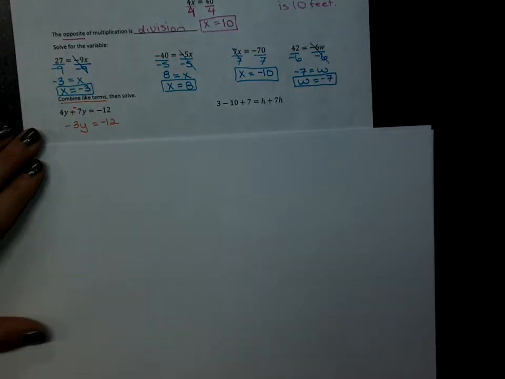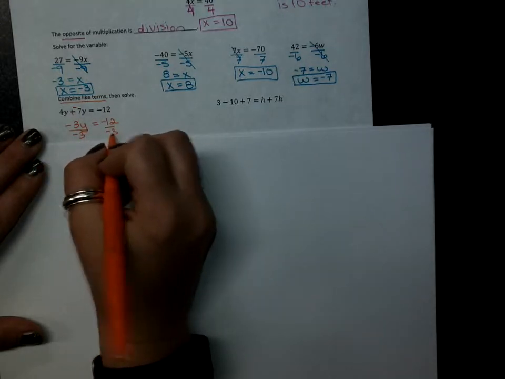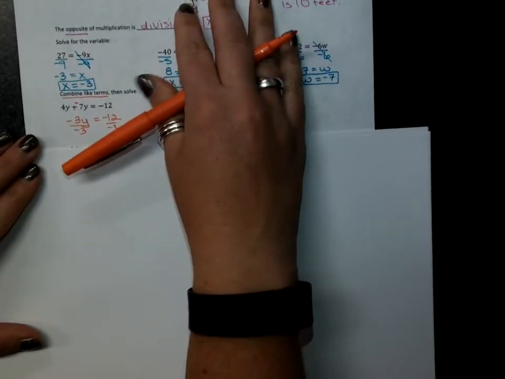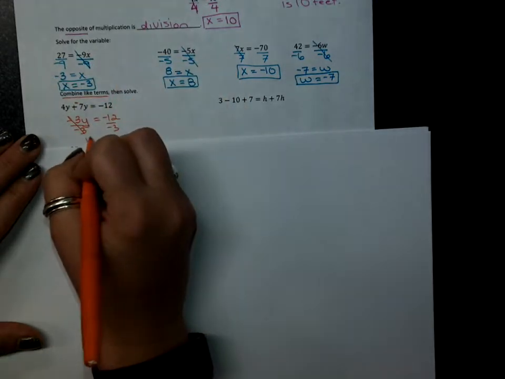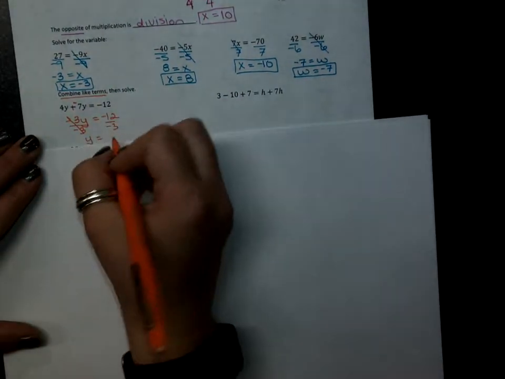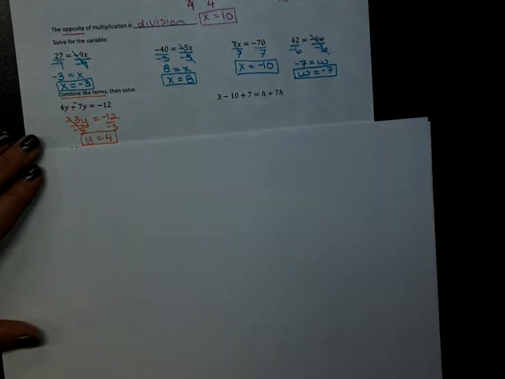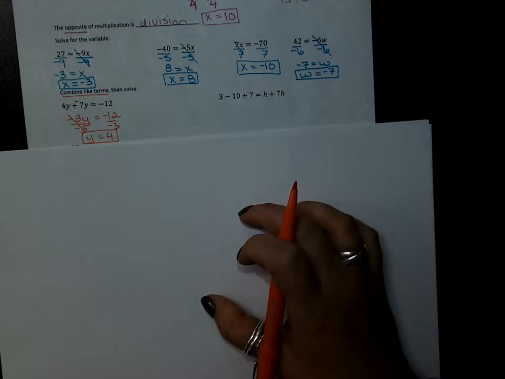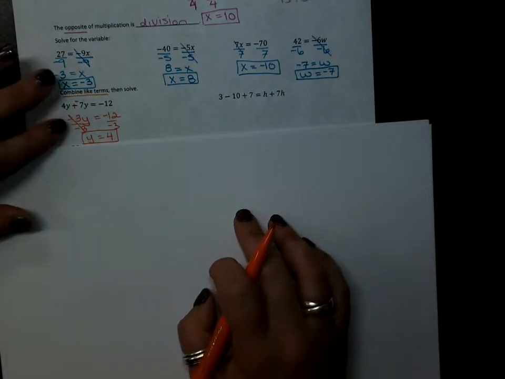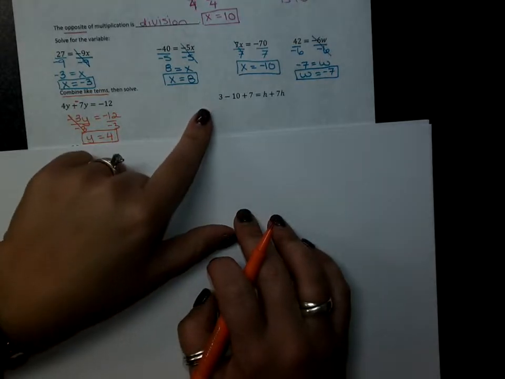And now we can divide. So we'll divide both sides by negative 3. And the negative 3's cancel. We should get y equals negative 12 divided by negative 3 is positive 4. So y equals positive 4. Again, if this is not enough room for you, always have some scratch paper to work on if you need to. Let's look over here.